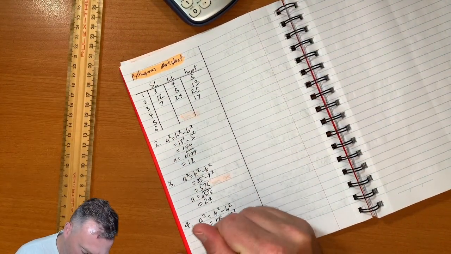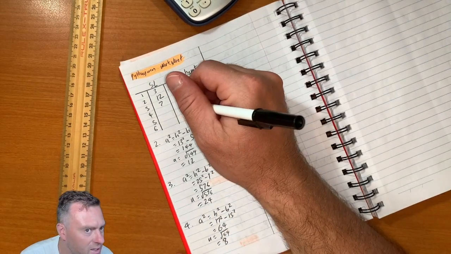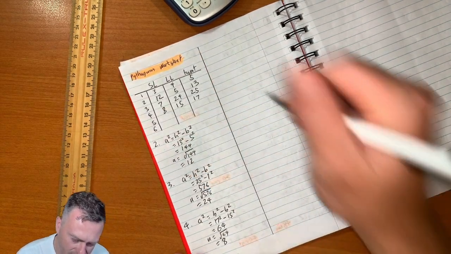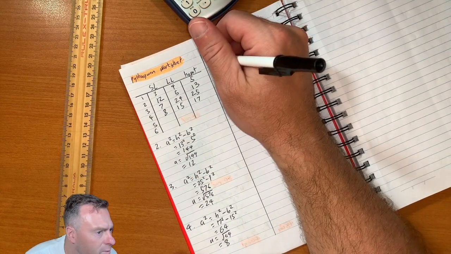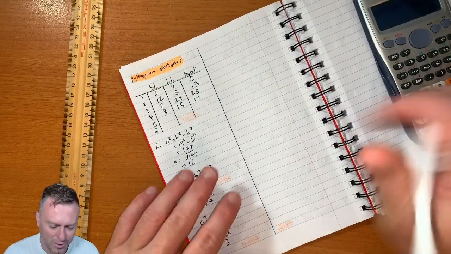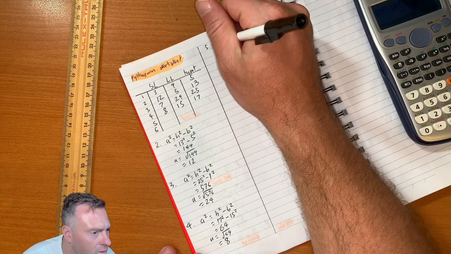So then A is equal to square root of 64, which equals 8. So in this case, the 15 would be the longer leg, and the shorter leg would be 8. Number 5, yep, I'm gonna do both. So we're gonna go 5, and we fill in the blanks.